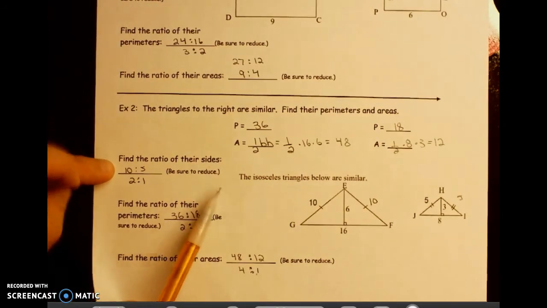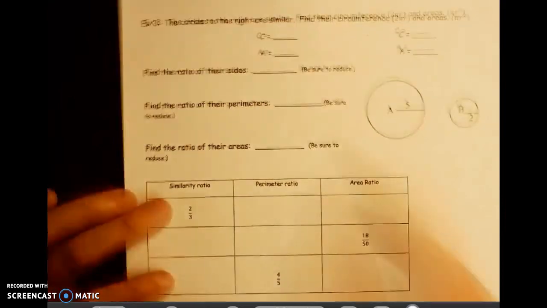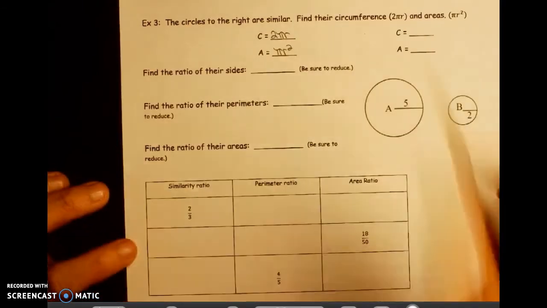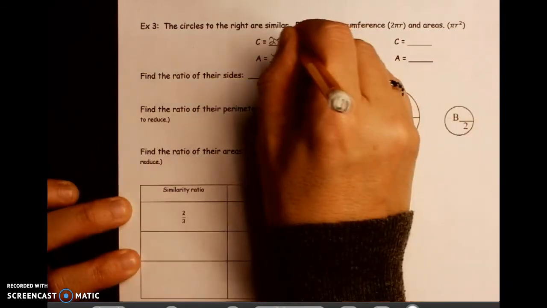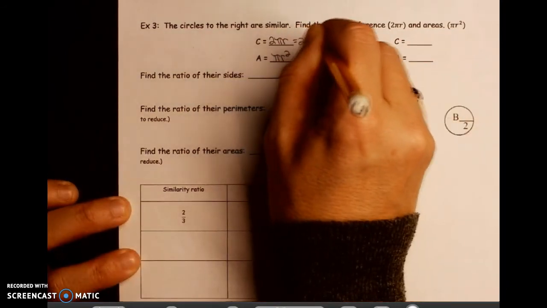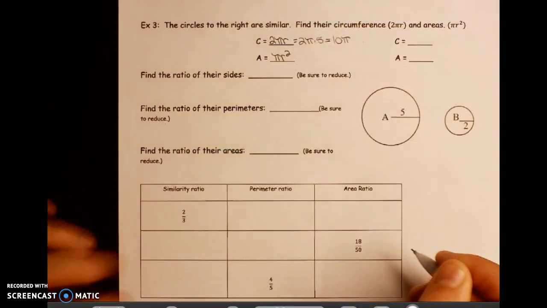Let's go take a look at one more example. If we flip to the back, we're talking about circles. Remember, circumference formula is 2 pi r, and area formula is pi r squared. And I reminded you of those up here. So to find the circumference of this first one, we would have 2 pi times 5, which is 10 pi, and I'm just going to leave it in terms of pi.